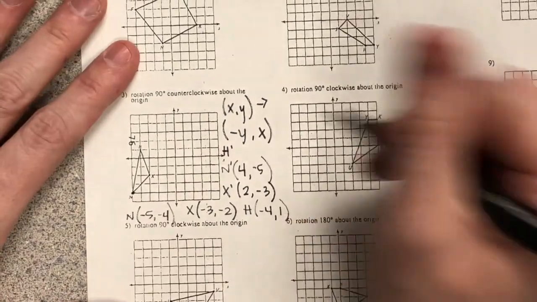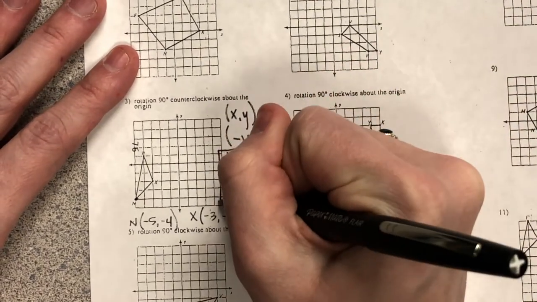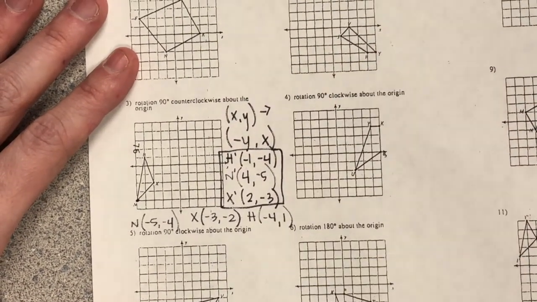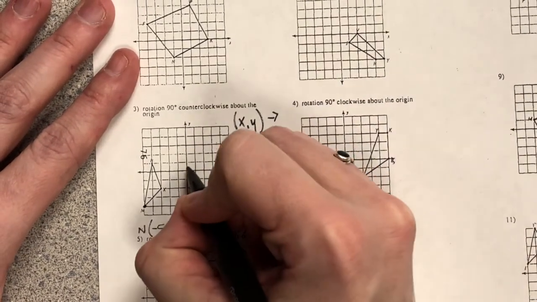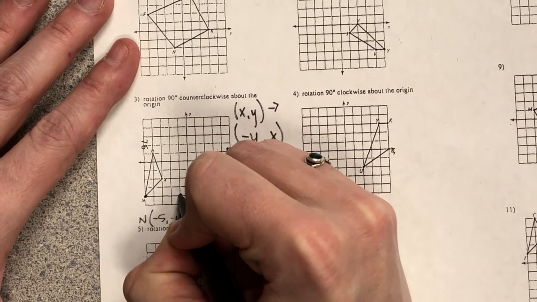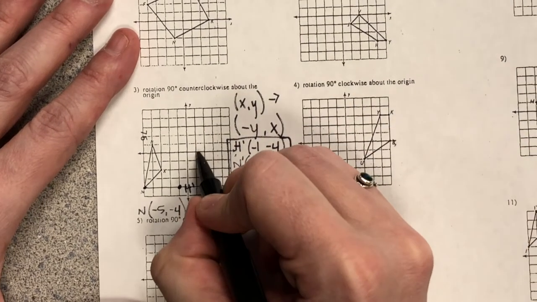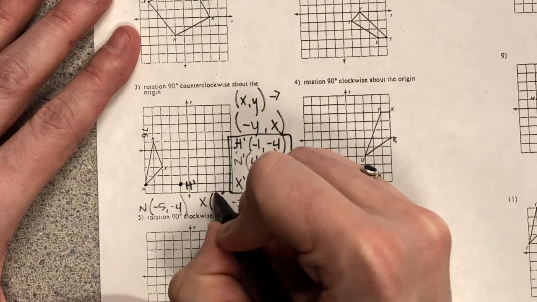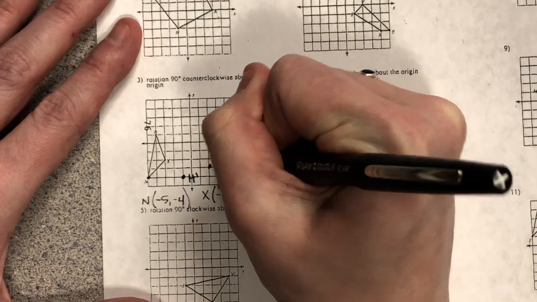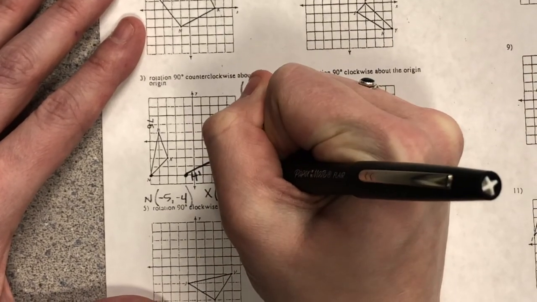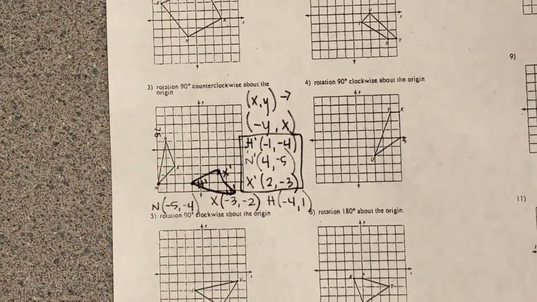And the original y changes signs, so it will be (-1, -4). Now, I know my new coordinates for my rotated shape, so I'm going to put those on the graph and label them. H prime goes to (-1, -4). There's H prime. N prime goes to (4, -5). X prime goes to (2, -3). And there's my rotated shape that you can see has gone 90 degrees counterclockwise.